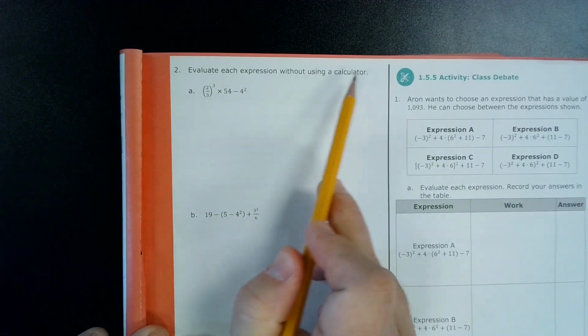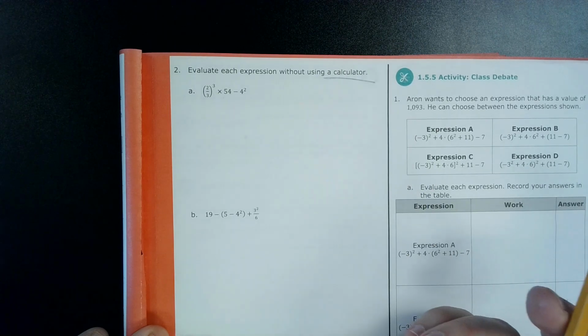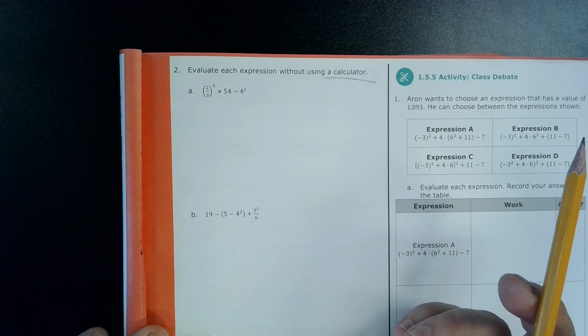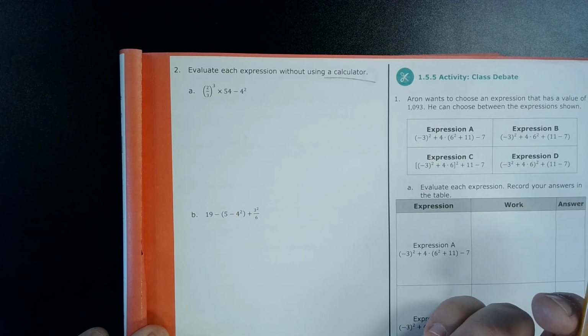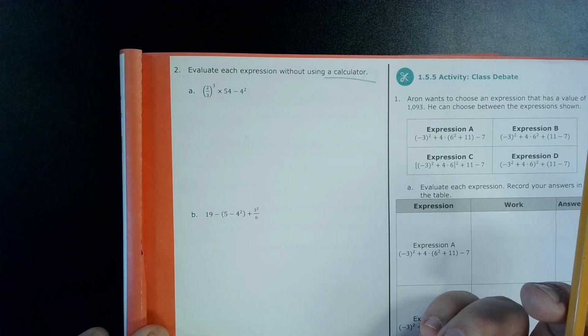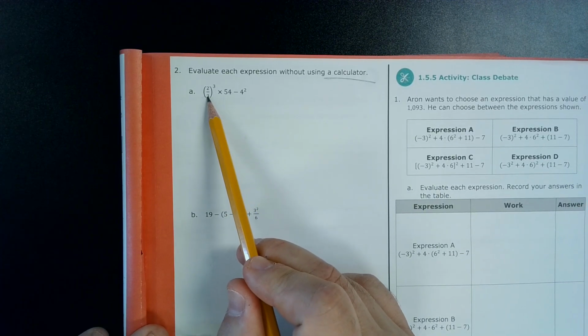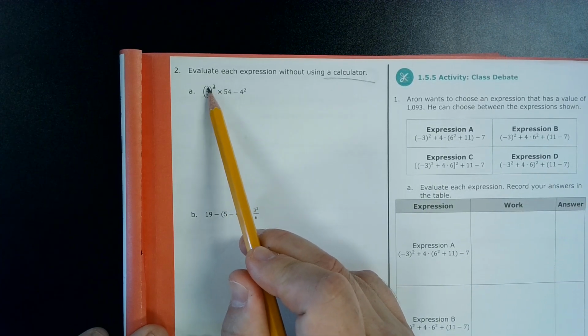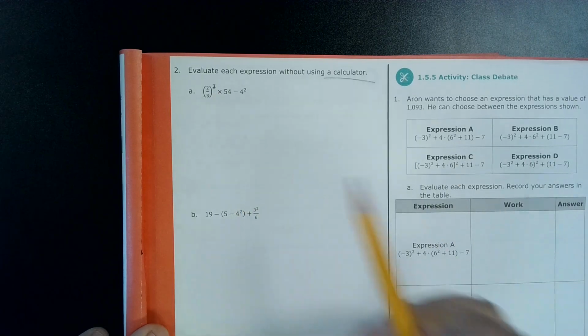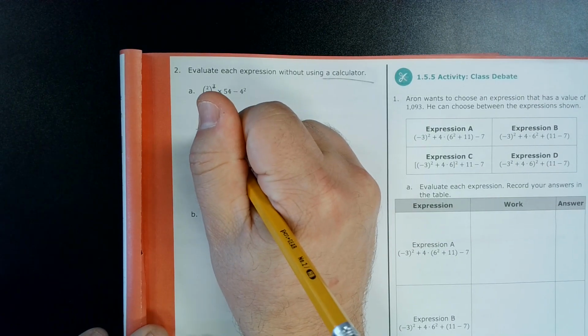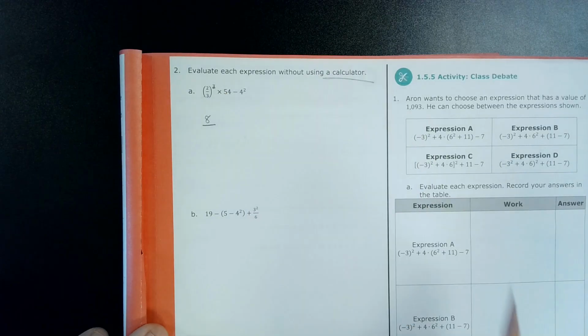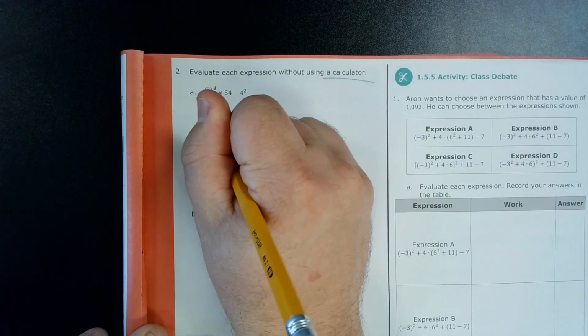So, evaluate each expression. It says without using a calculator. I don't care if you guys use a calculator. I just want you guys to know to do it in the right steps. So parentheses first, then exponent. Remember, this guy goes with both of these. So 2 cubed, 2 times 2 is 4, times 2 is 8. 3 times 3 is 9, times 3 is 27.